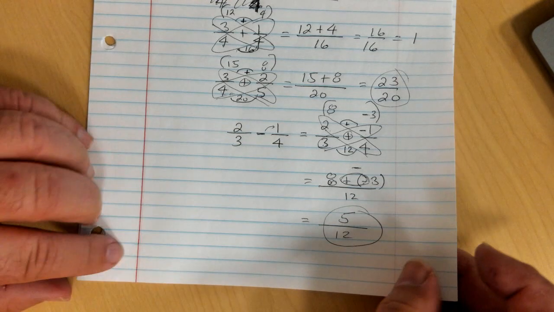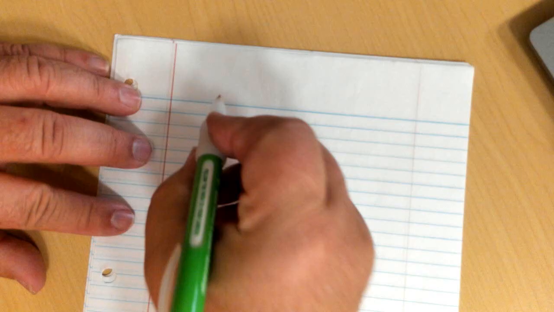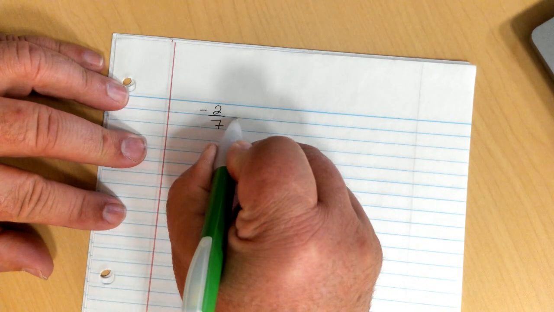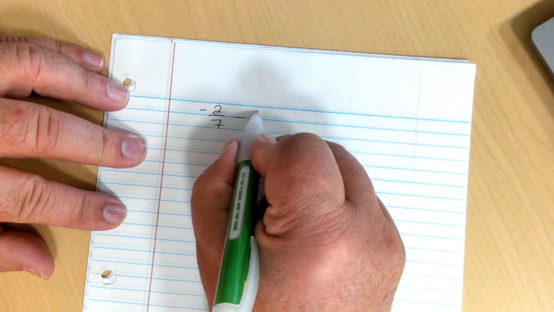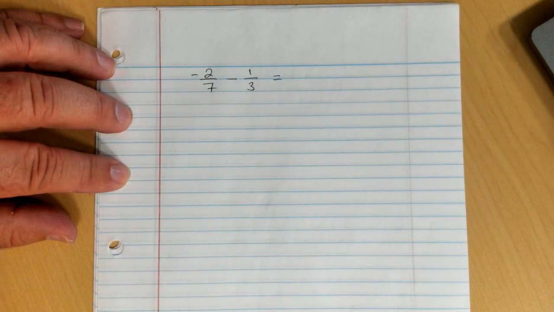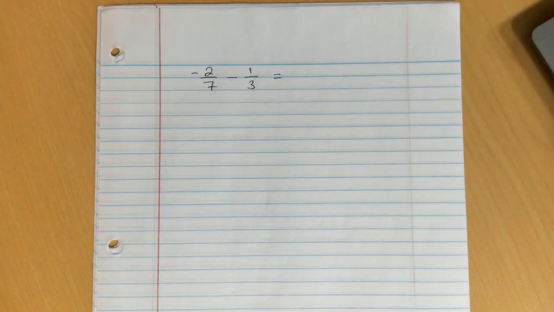Let's make them both negative, both fractions negative. Negative 2 over 7 minus 1 over 3. Work that one out.